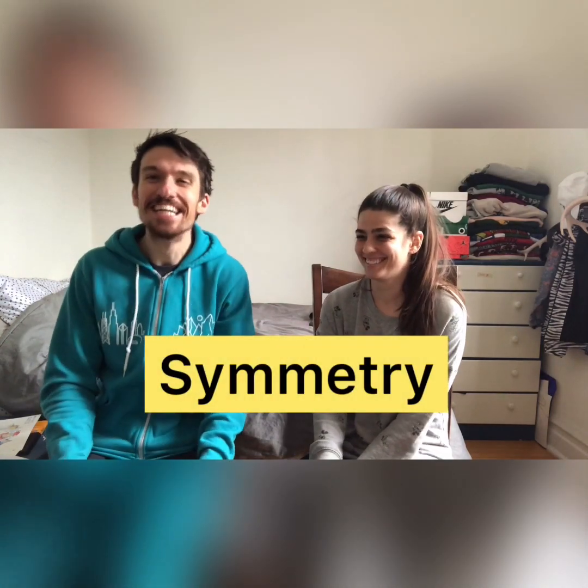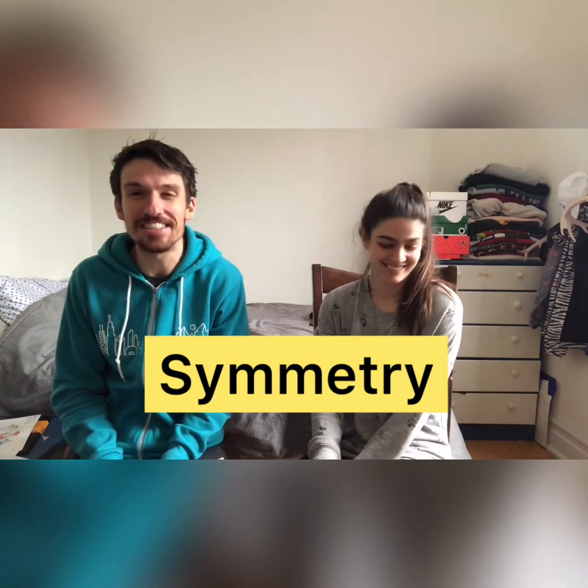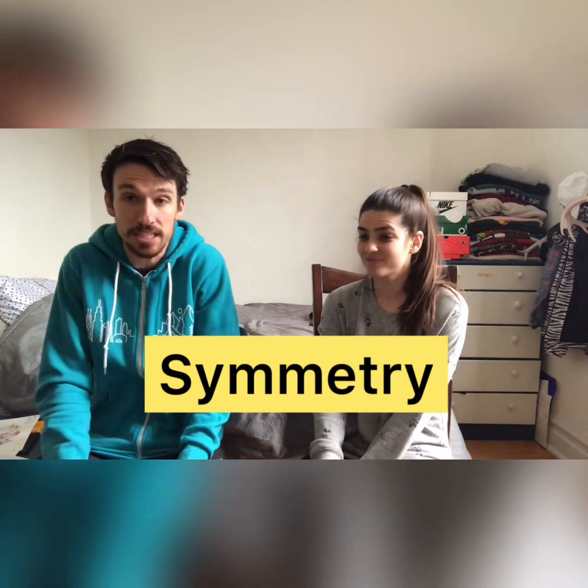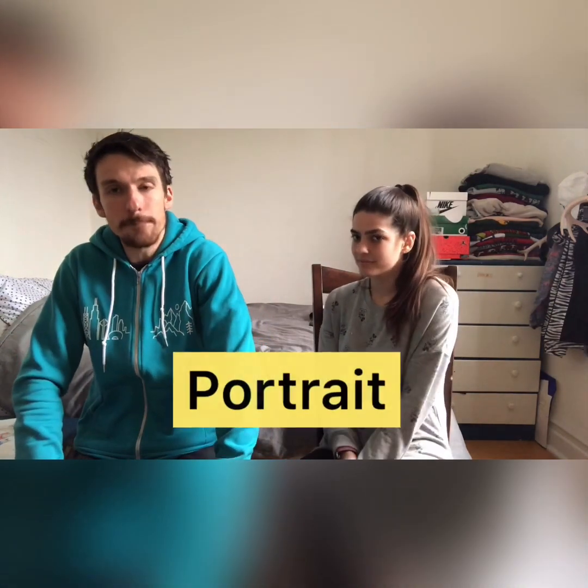Now, does anybody remember our word from yesterday? It's symmetry. Symmetry was our word from yesterday. So yesterday we talked about things that are symmetrical, and we talked about how symmetry means the same on both sides. So today we're going to learn a new word, and the new word is called portrait.